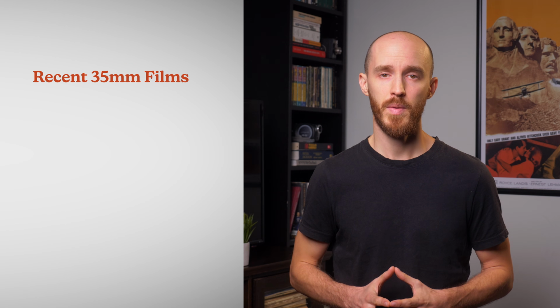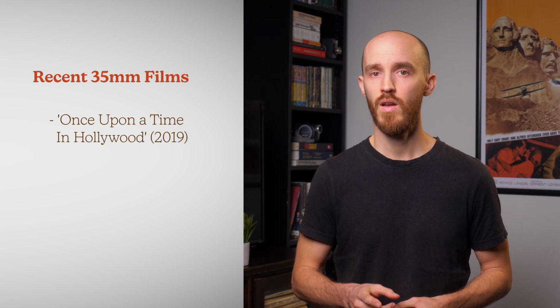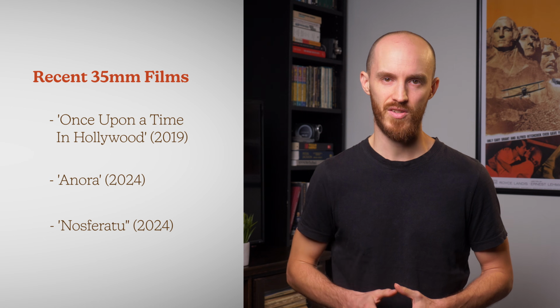However, formats like 70mm were expensive, so they were usually reserved for large-scale productions. Because of this, 35mm continued to be used on most movies. This dominance extended into the 2010s, where digital cameras eventually took over. Some recent films shot on 35mm include Once Upon a Time in Hollywood, Anora, and Nosferatu.